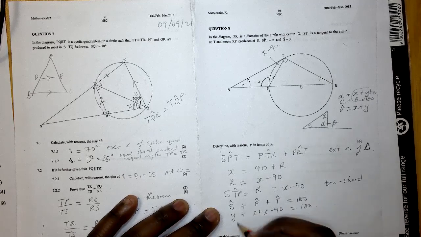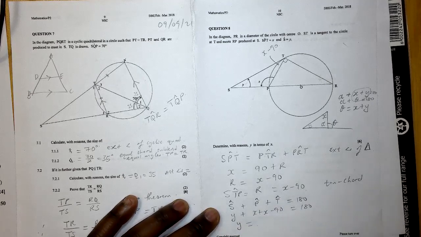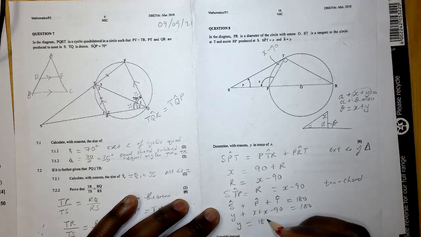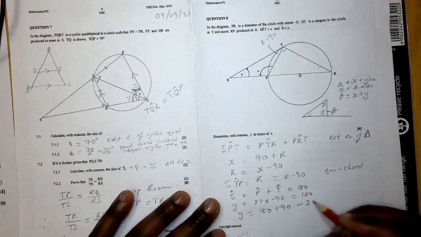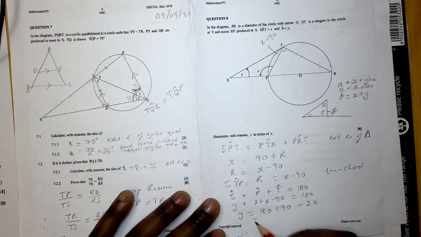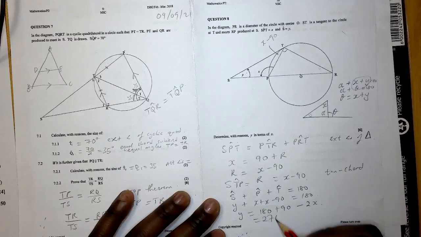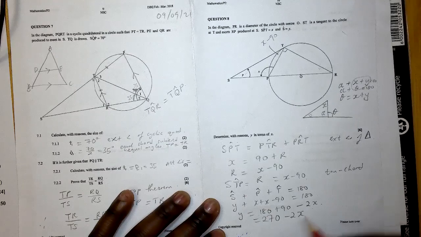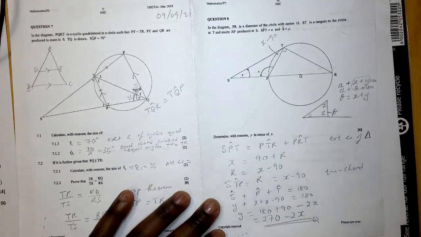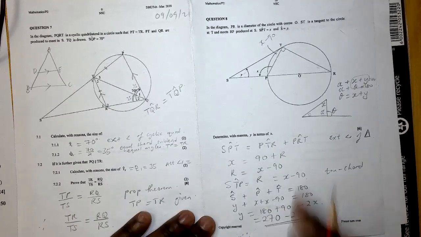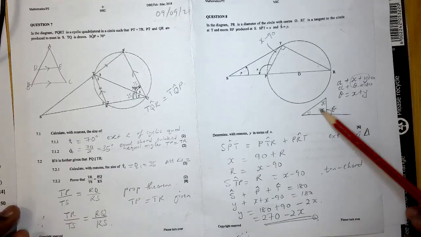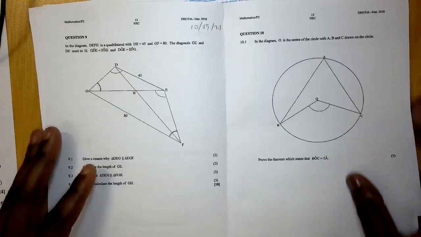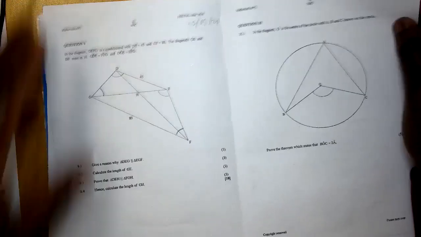Then y should be equal to 180 plus 90 minus 2x, because x plus x is 2x, so that is 270 minus 2x. That's our answer there. I hope you understand the steps we're taking here and also understand this rule of exterior angle. Okay, now let's move on to the next question, which is question 9.